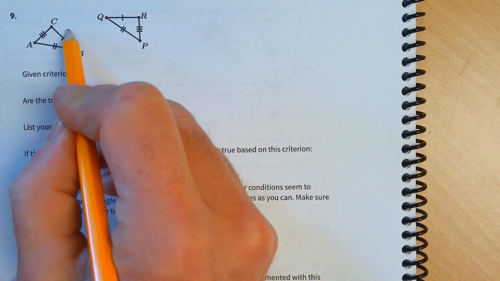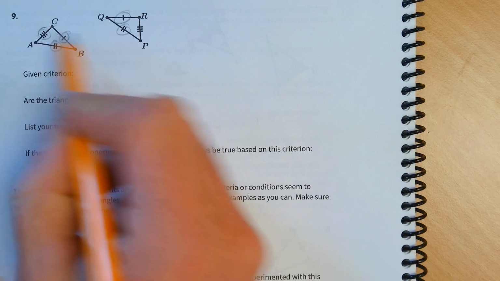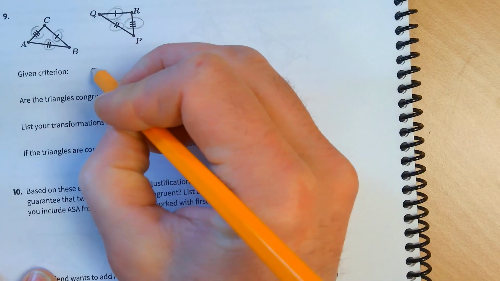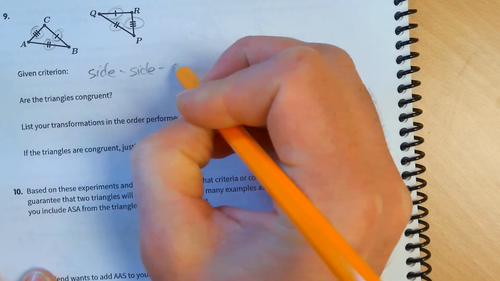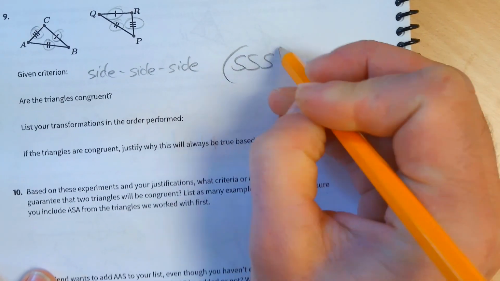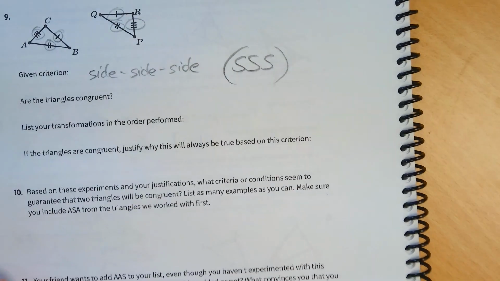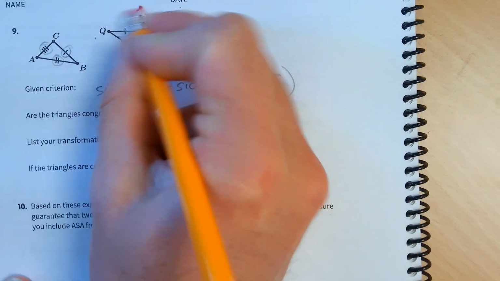Last situation. When we know that there's a pair of sides, a pair of sides, a pair of sides, that is called side, side, side, or SSS. So the little nickname is SSS. Will this work?